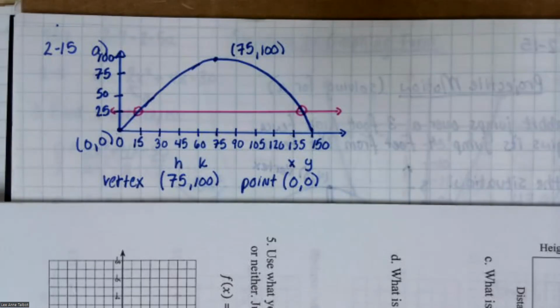That's actually why I had everyone get graphing calculators. I'm noticing a lot of you guys are getting the proper A value, but you're getting the wrong sign. This is an upside down parabola. Check your sign.